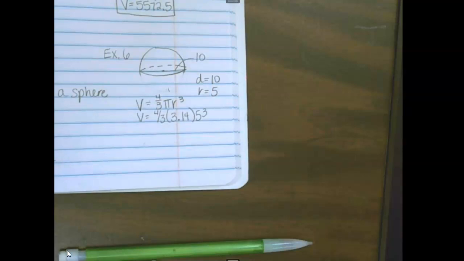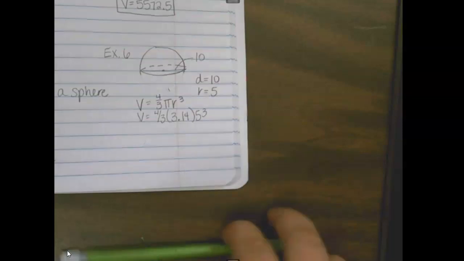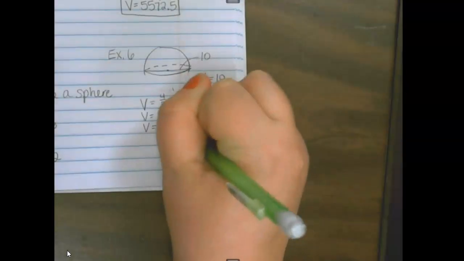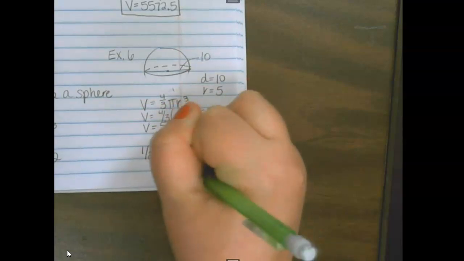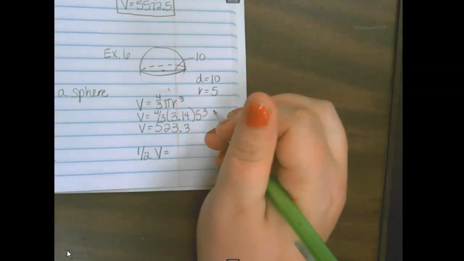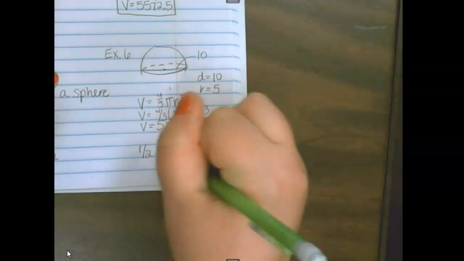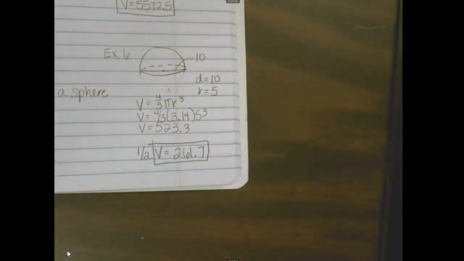Again, I'm going to put it on my calculator. 4 divided by 3. I encourage you to practice doing it on the calculator every time, because the more you practice it, the more it becomes what we call rote memory, which is the memory that it just happens. You can do it without even really thinking about it. So that's my volume, but I've got to do half. So I'm going to divide that by 2 to get 261.7. That's my volume when I halved it, because it's a hemisphere.